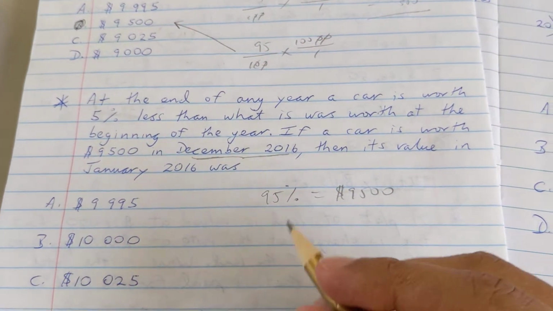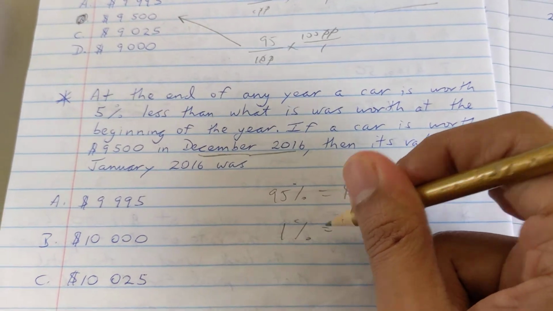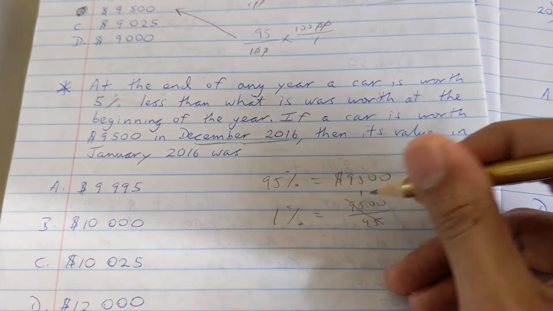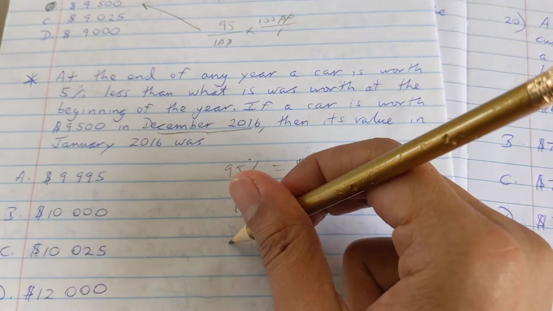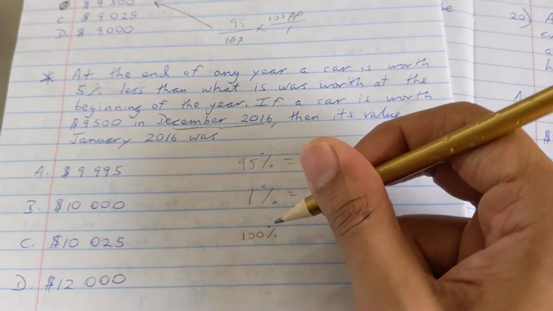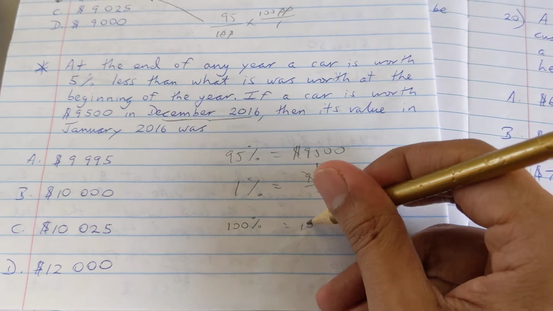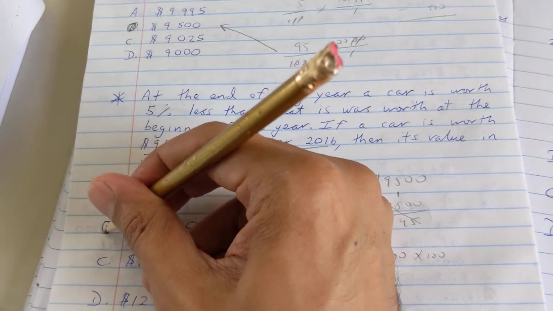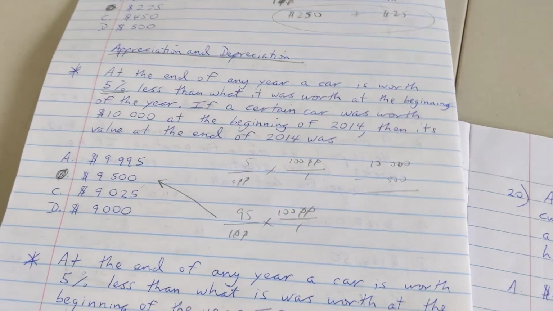And I want 100%. So just like before, I find 1%. 9,500 over 95, which is 100, and I don't want 1%, I want the value of the car when we started off, which is 100%. So 100 times 100, and I'll get back 10,000. So it's just a reversal of that question.